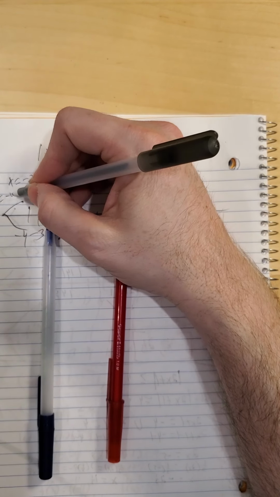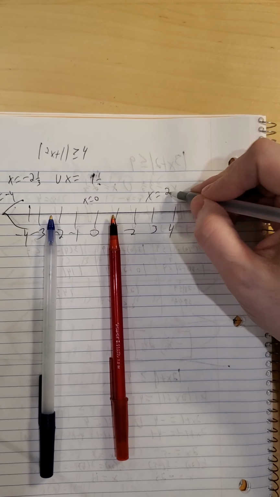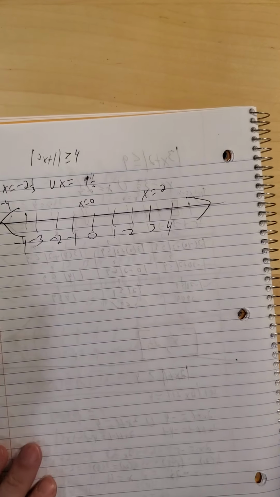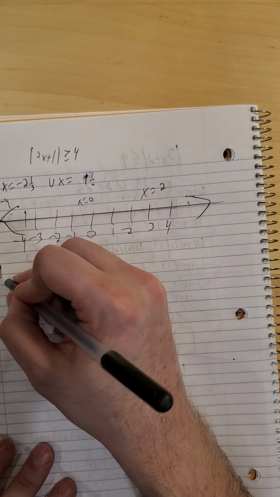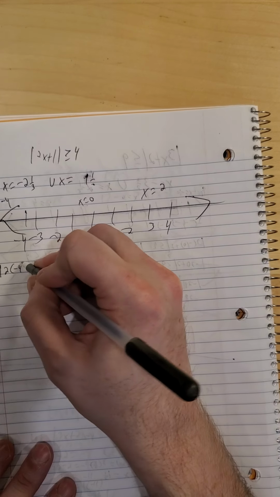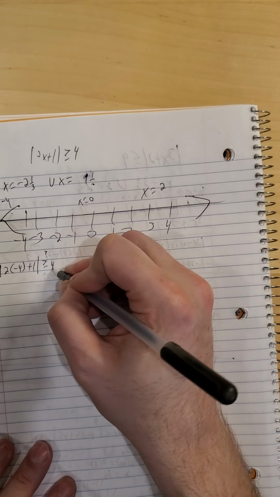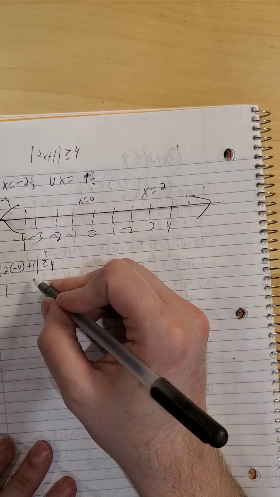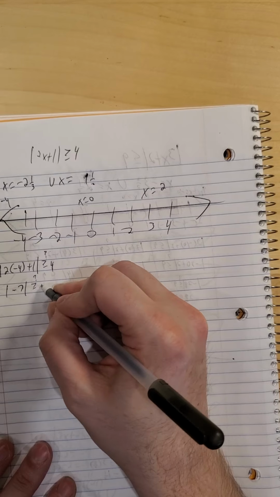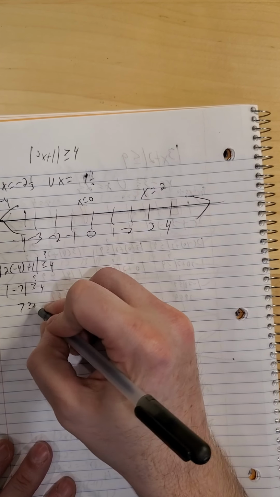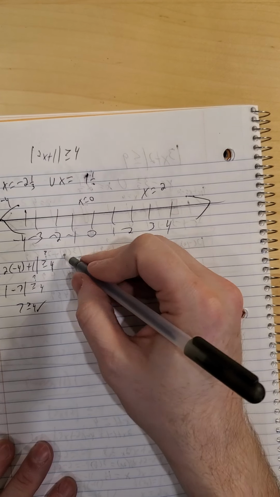So maybe x is negative 4, x is 0, and x is 2. Plug them into the inequality and see if they work. Absolute value of 2 by negative 4 plus 1, close it up, is that greater than or equal to 4? So we have negative 8 plus 1, negative 7, absolute value of negative 7, possibly at least 4. 7 greater than or equal to 4 is true. So we want the far left part of our graph.